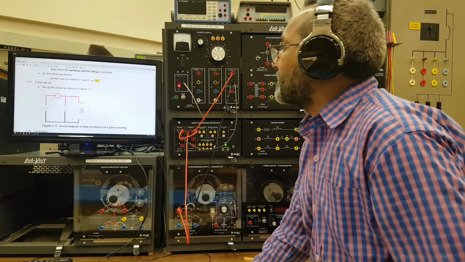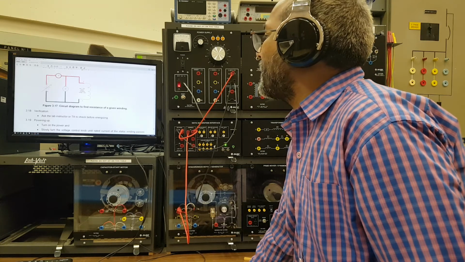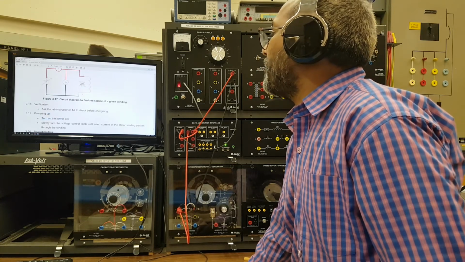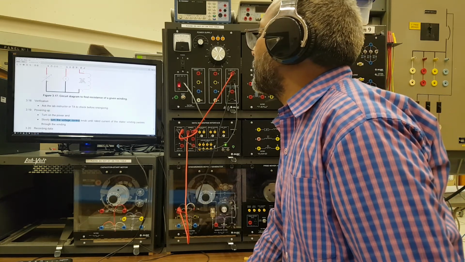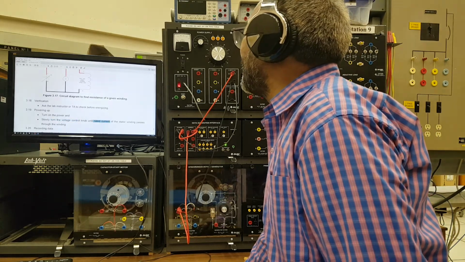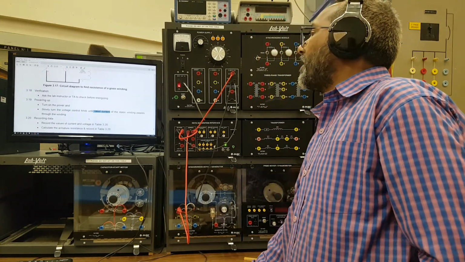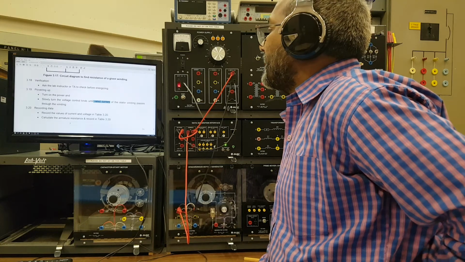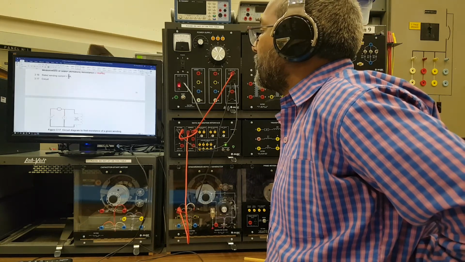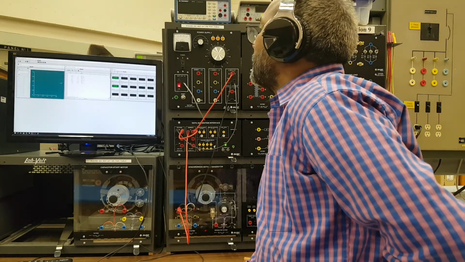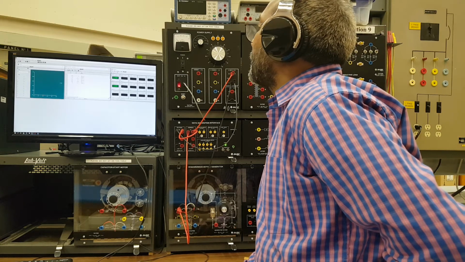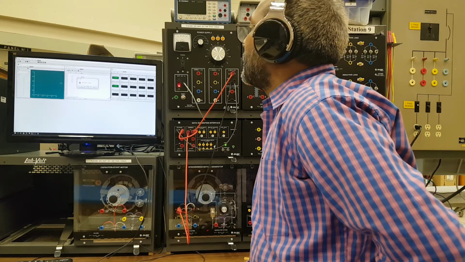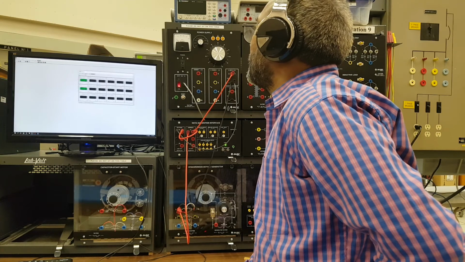And what is the next step? The verification is very simple. We'll turn on the power, and slowly turn the voltage control knob until the rated current. You know the rated current is 1 ampere. So we'll measure it and record it. That's it, I guess. So let's go. Let's do it quickly. We don't need this one. We need only this.